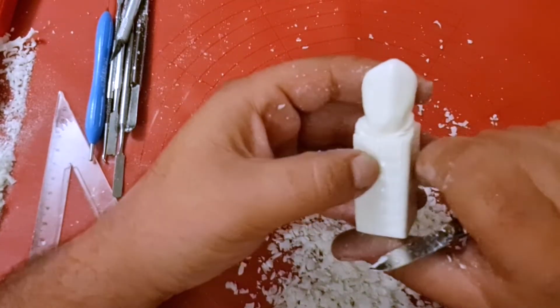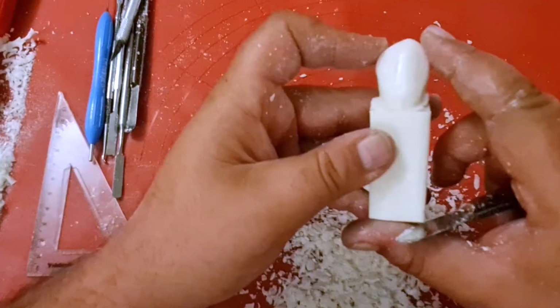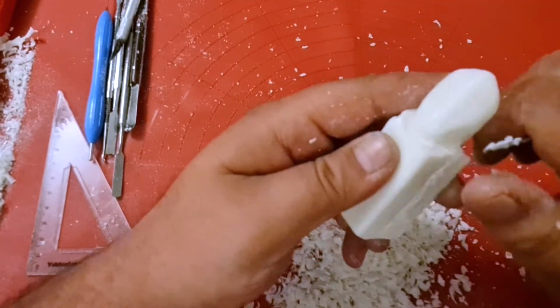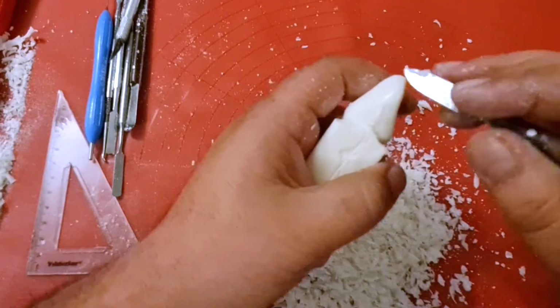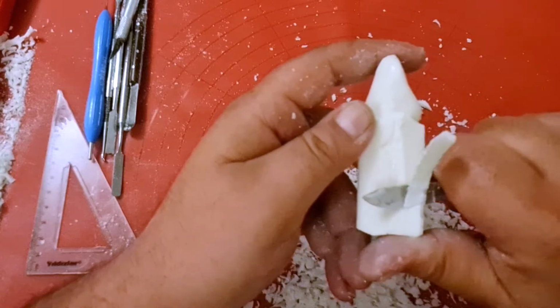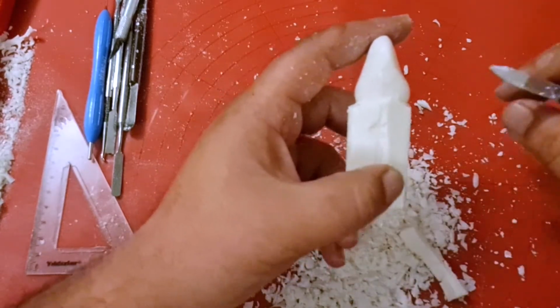So the crown is almost formed with the correct anatomical landmarks, and we can start to carve the root.